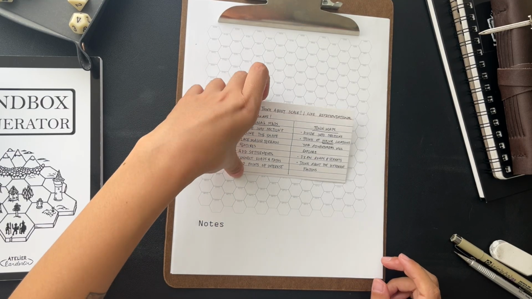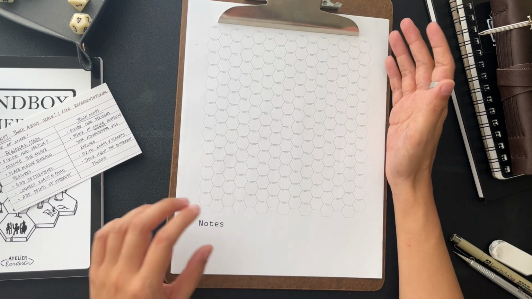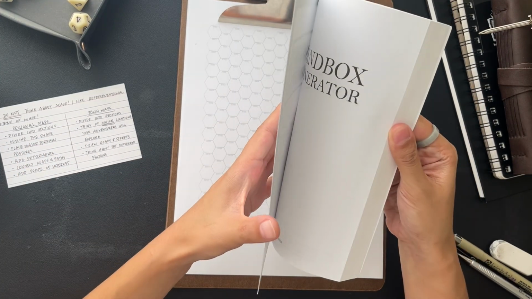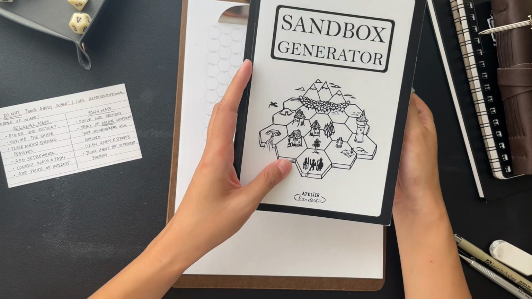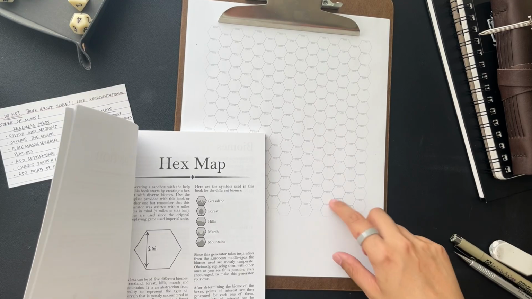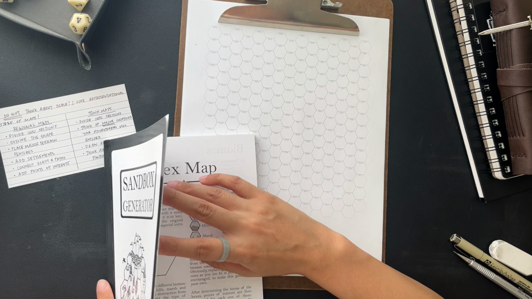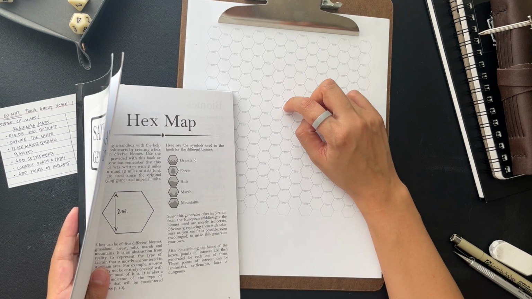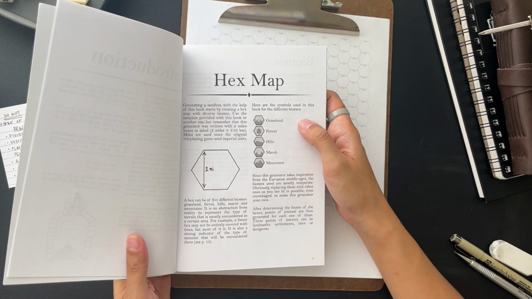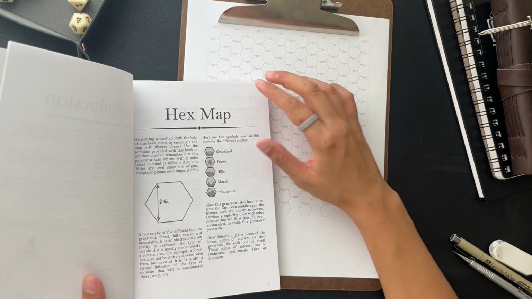When we look at regional maps, there are different ways that you can picture this. There is a style where you can do a hex crawl kind of adventure, and this is where I like to use the sandbox generator. You start at a location, which could be anywhere. Usually I like to start in the middle, and then you can decide which way you want to go. Here are different symbols that you can use for the biomes, the different terrain, as you travel to these different hexes.